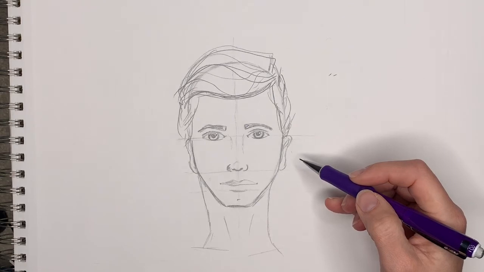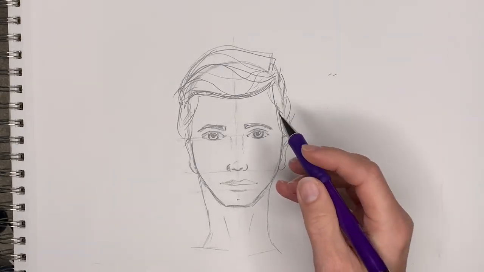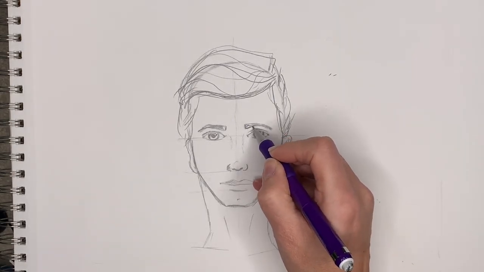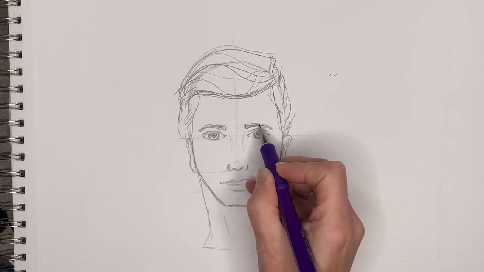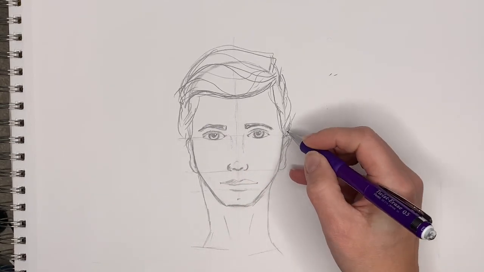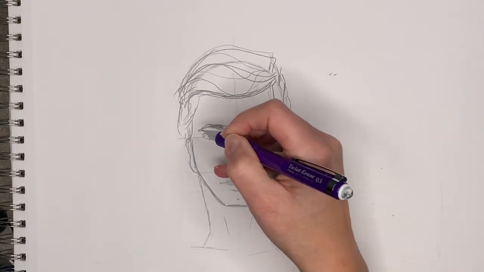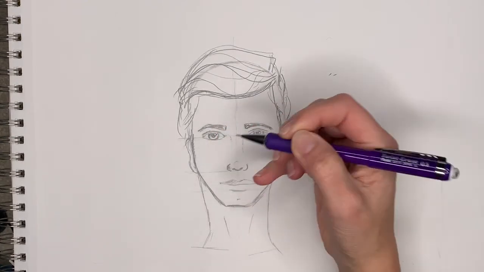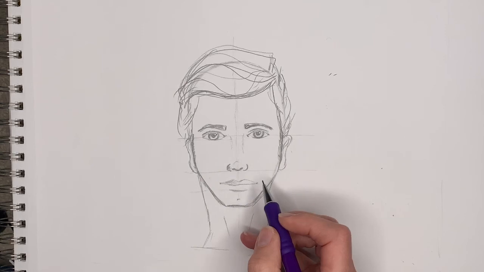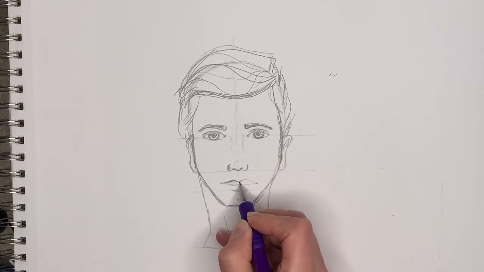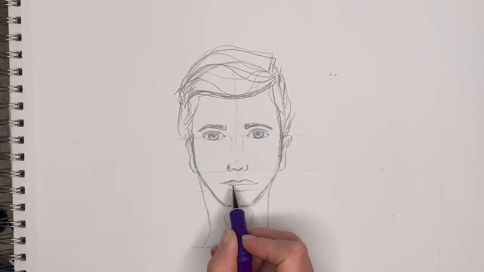Now he's looking super young, so to make him a little older, we can give him more eyebrows, thicker eyebrows. We can chisel his face some more, give him some sideburns. It all depends on who you're drawing. I'm gonna go in here and give him some more shading.